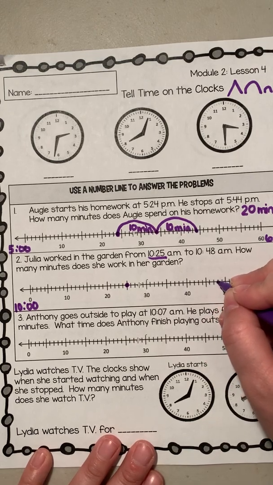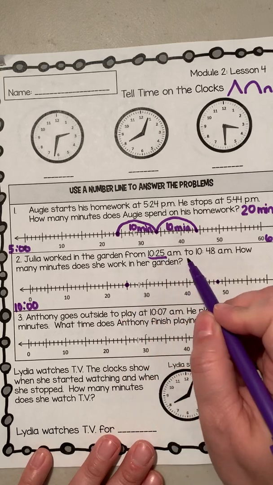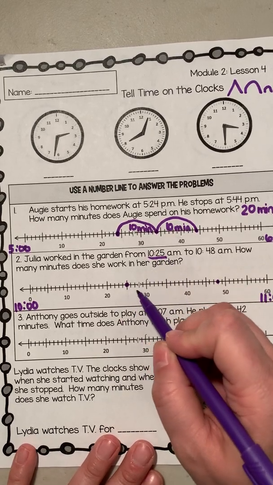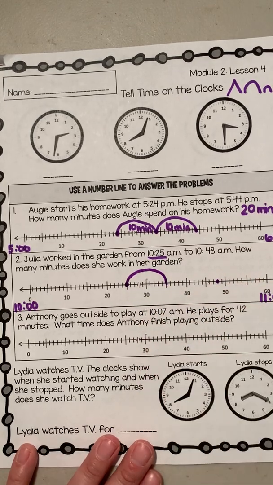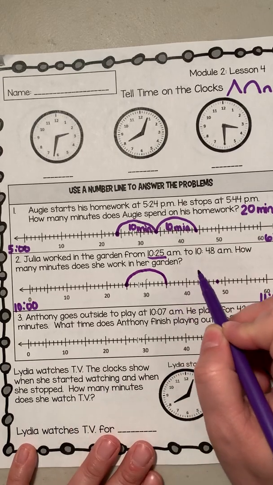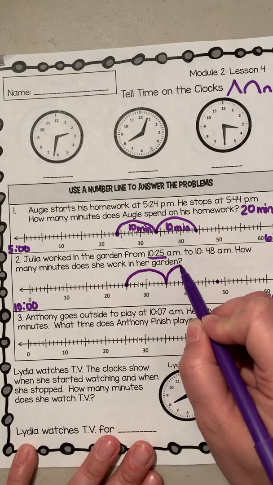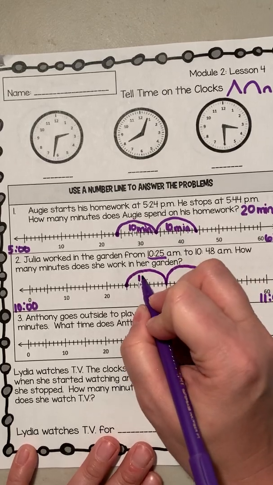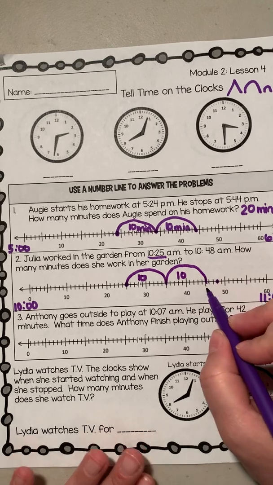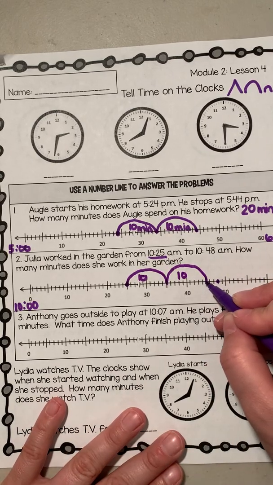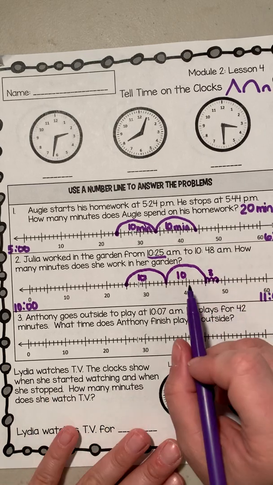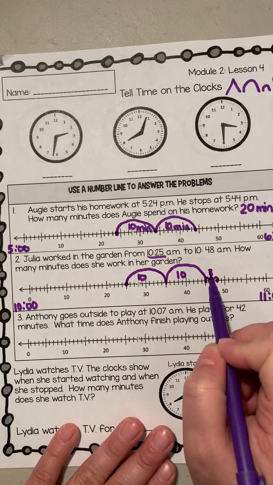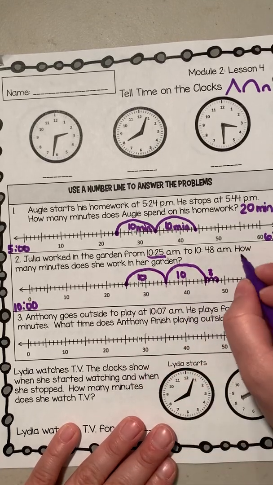1, 2, yeah, 48. So then I'm going to do my 10-minute jumps. So I'm going to go from 10:25. If I do that, I'm going to go to 10:35. It's going to do a jump from 10:25 to 10:35 because it's 10 minutes. I also can do another 10-minute jump. I'm going to do another 10-minute jump there. So that's 10. This is 10. But I don't have enough room to do 10-minute jumps. So I'm going to do little hops. So there's 1, 2, 3. And that's 3 minutes. So she does 10 plus 10 plus 3. 10 plus 10 is 20 plus 3. So she works in her garden for 23 minutes.